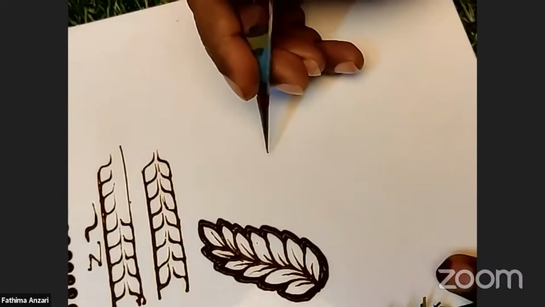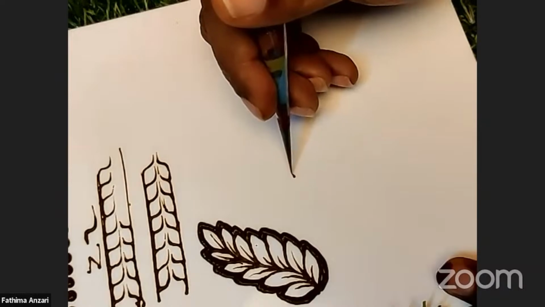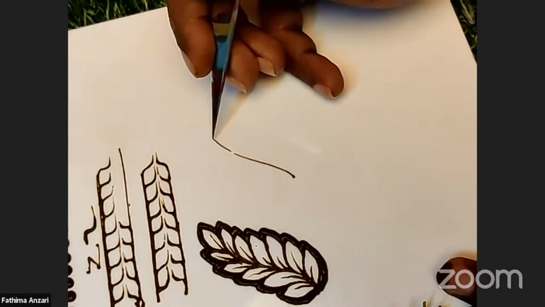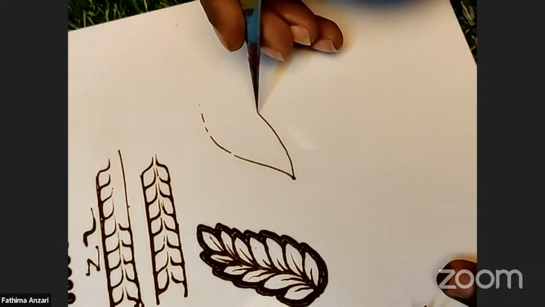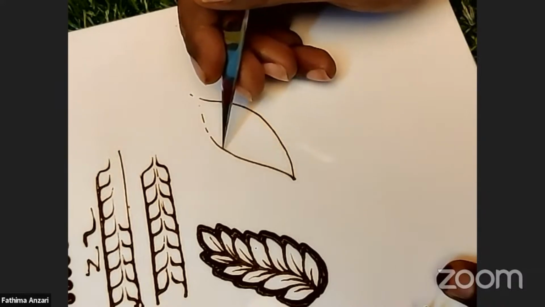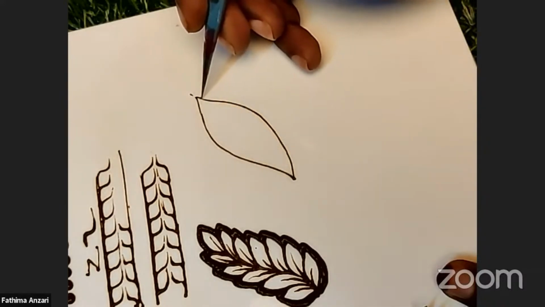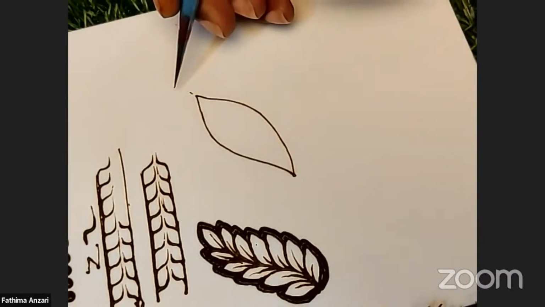because that is like almost not everywhere, but it still does, you know, sometimes there will be these kinds of leaves in some henna works, not all. So I've given a leafy shape.